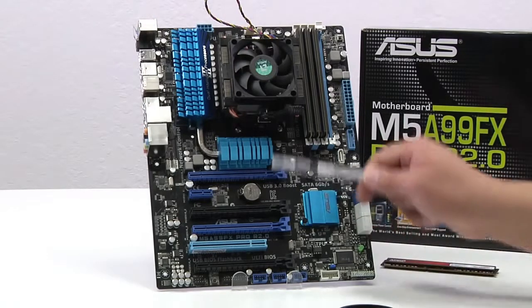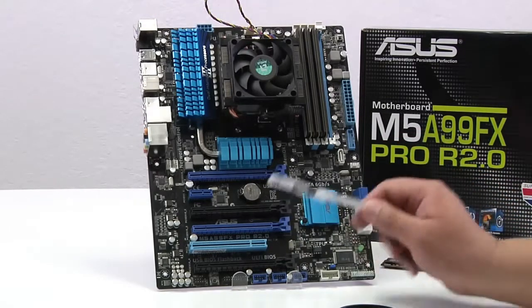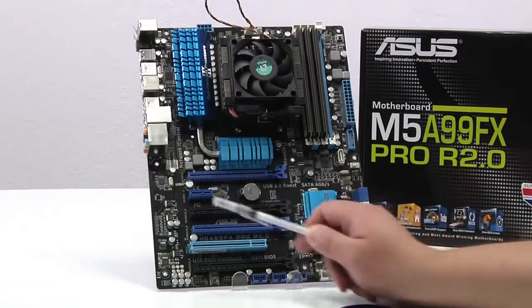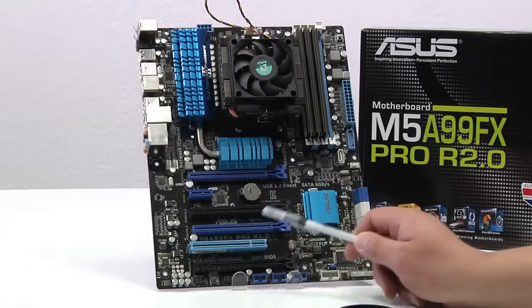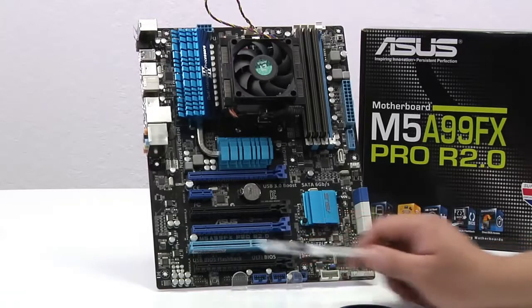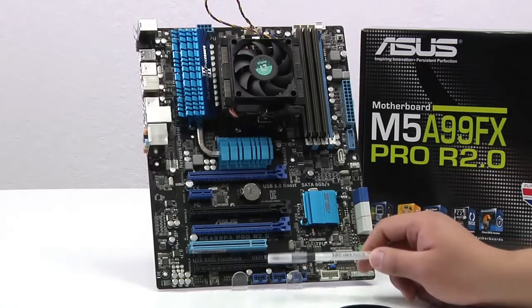Now if we take a look directly below, we're going to see that we've got quite a bit of expansion. We've got a primary x16, an x1, then another x16, another x16, a PCI Express, and an x16 based slot.